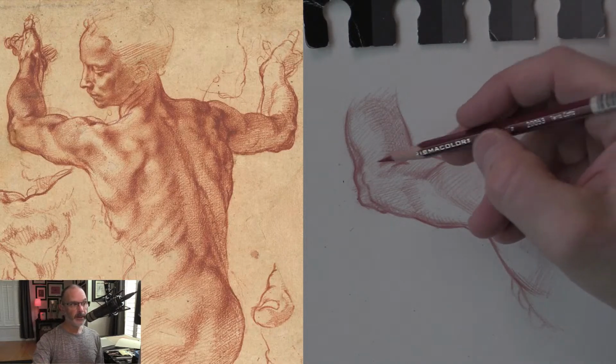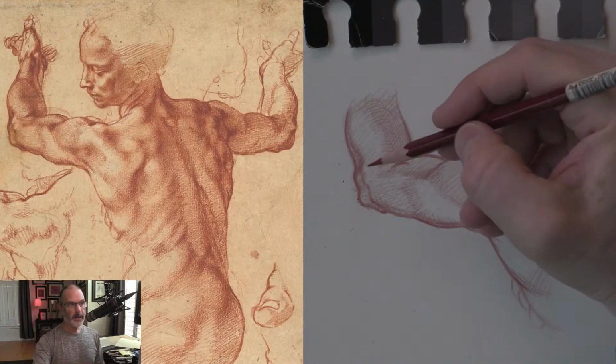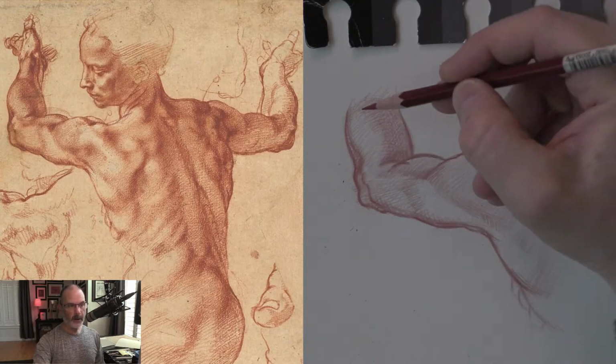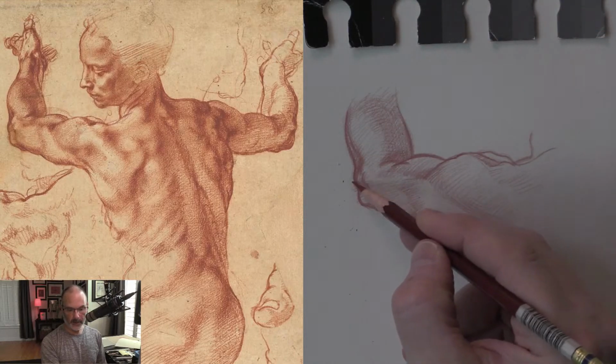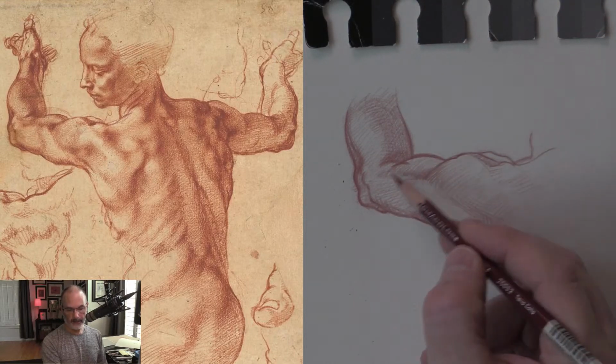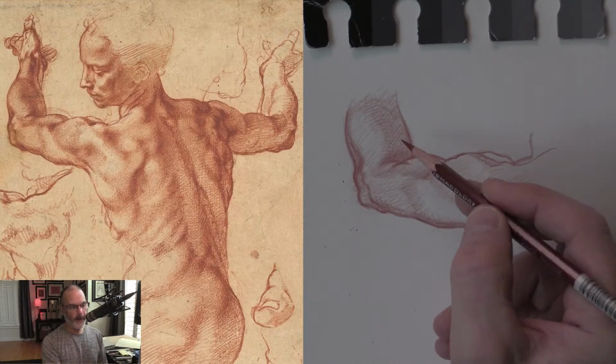Hopefully my camera, which is certainly not 4K, is picking up all of these little lines that I'm drawing here, and they're not all fading into one another.